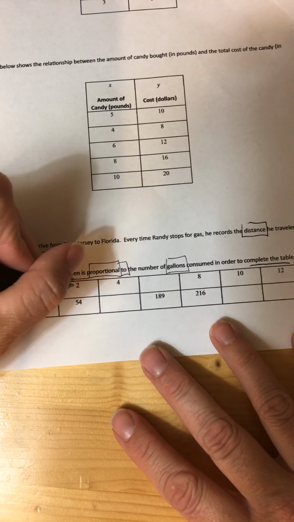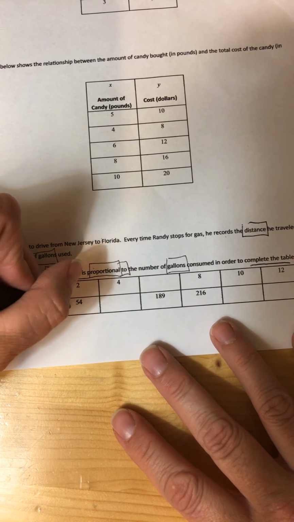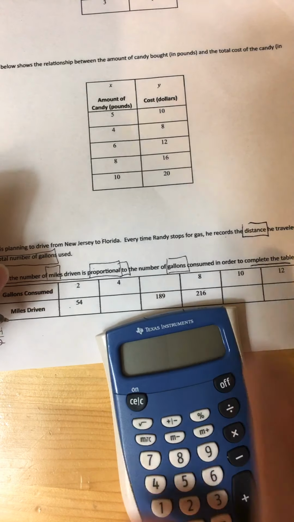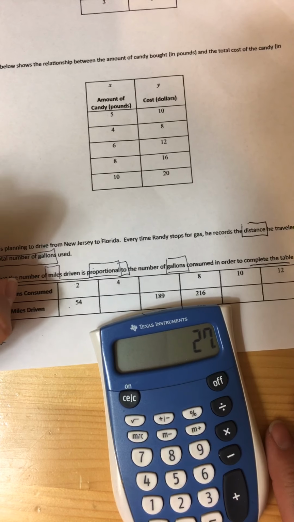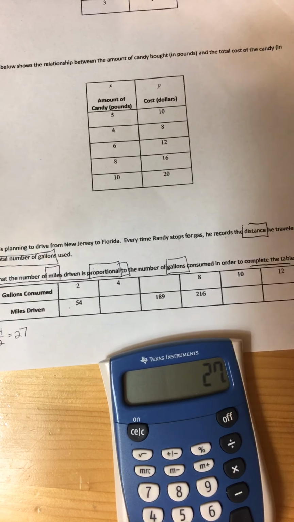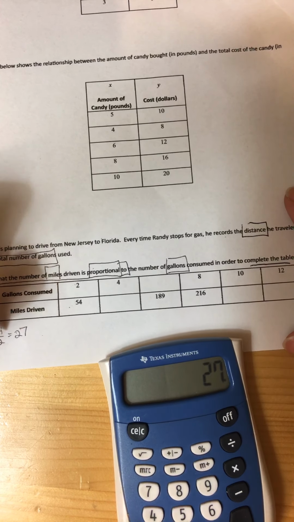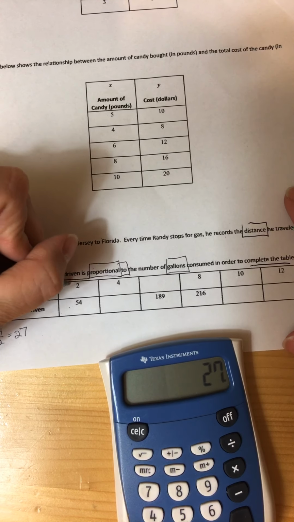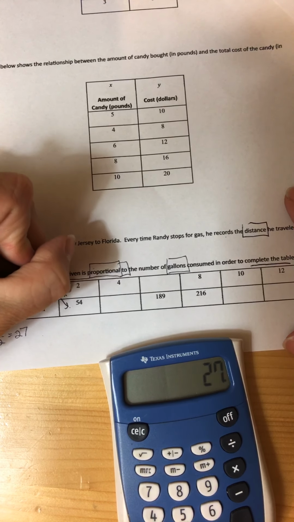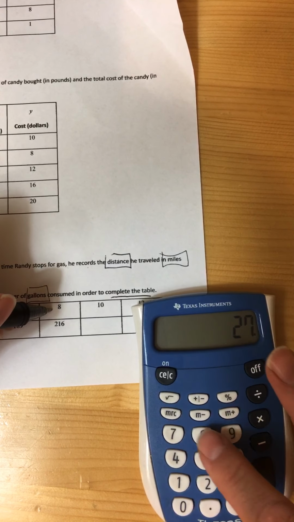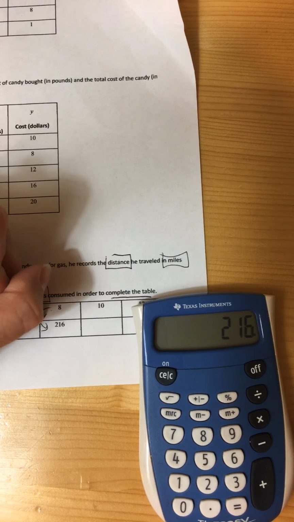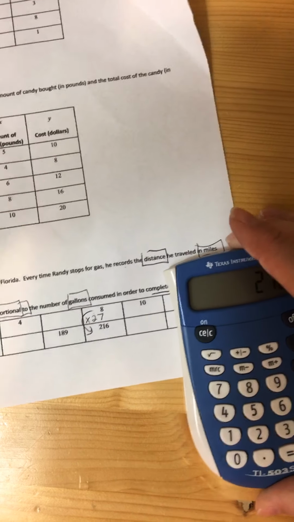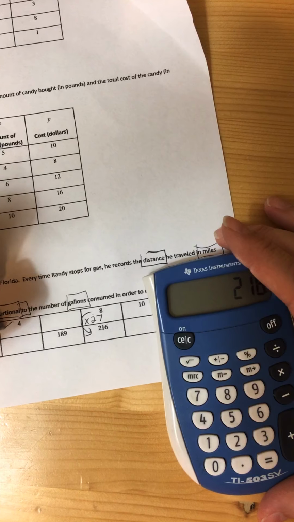So I don't really know what the multiplier is here from 2 to 54, but if I just do 54 divided by 2 on my calculator, it gives me 27. So then I would know that 27 times 2 would give me 54. So the multiplier here is times 27, and I'm just going to check that out for this data here too. 8 times 27 is 216. So then I know that anytime I see the gallons, I have to take it times 27.